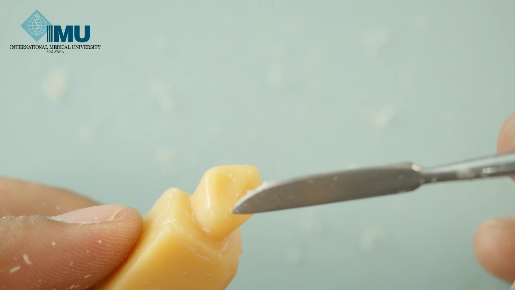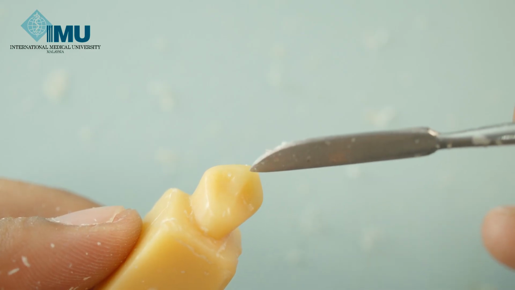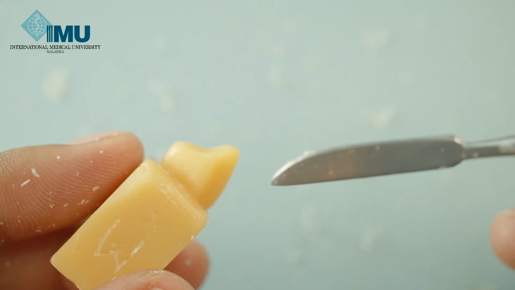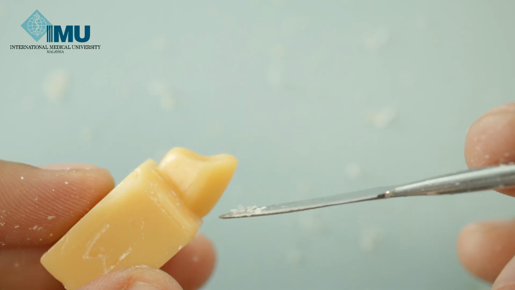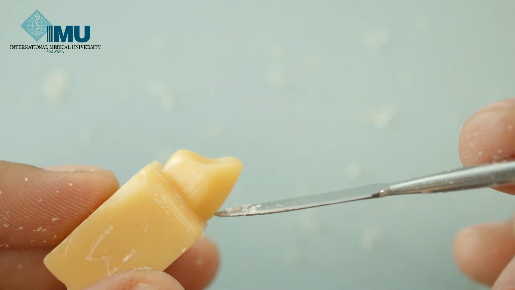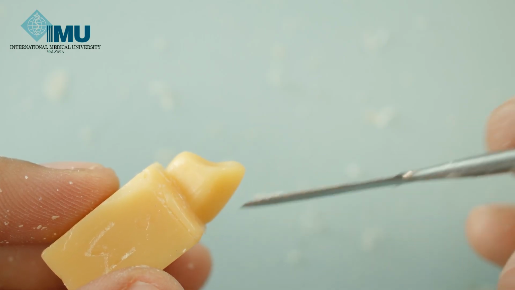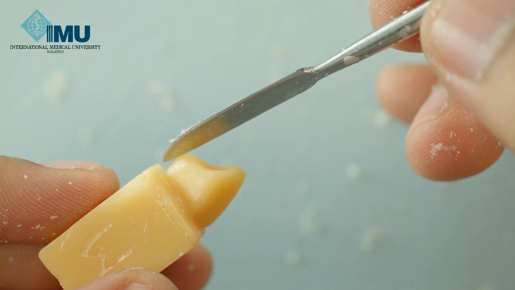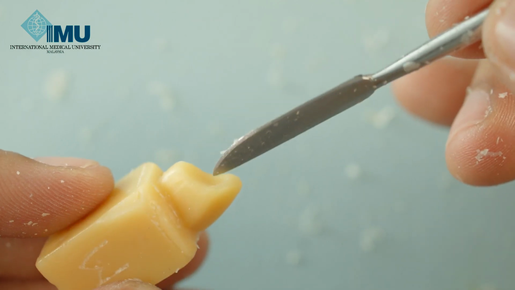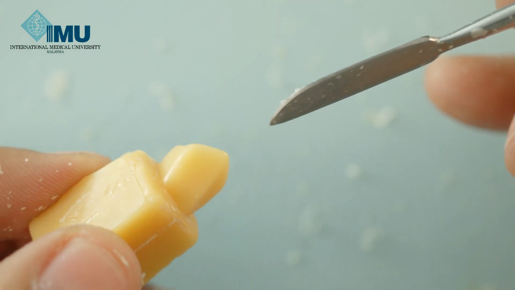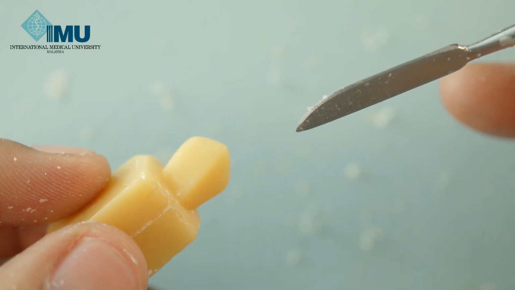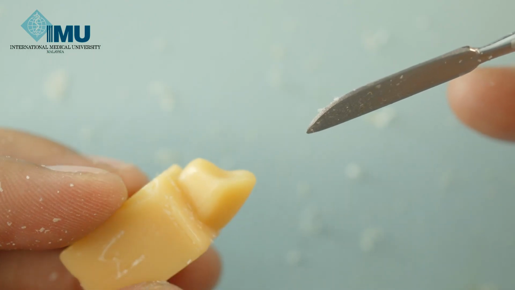The lingual ridge also travels from the cingulum till the cusp tip. Similarly, the crest of curvature lies in the cervical 1/3 in the labial outline and in the lingual outline, and we can see the lingual fossa. Now this is how your maxillary canine tooth should look.